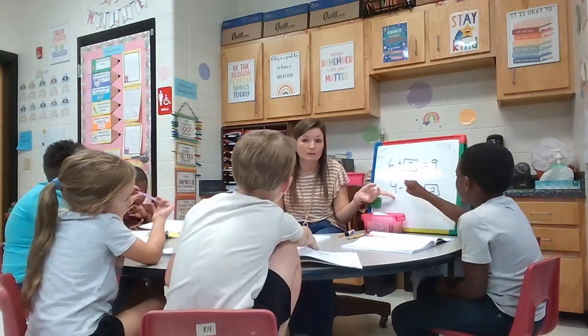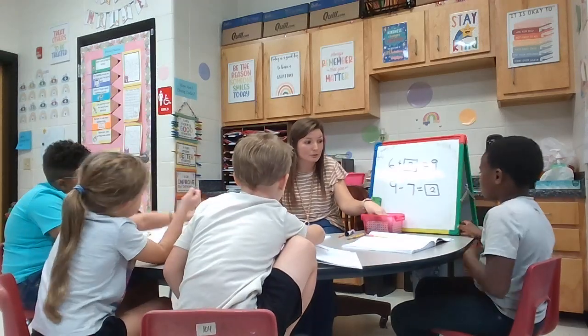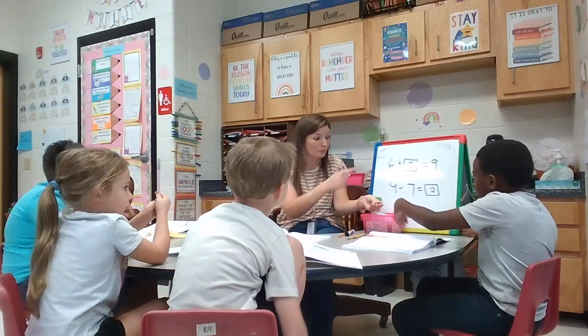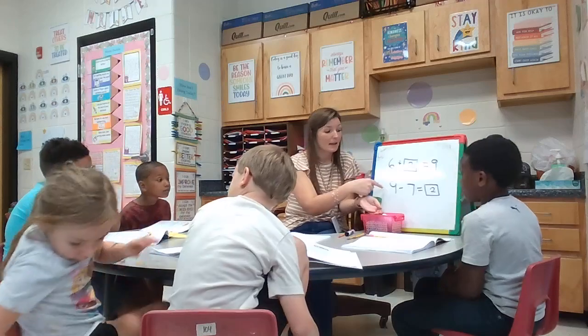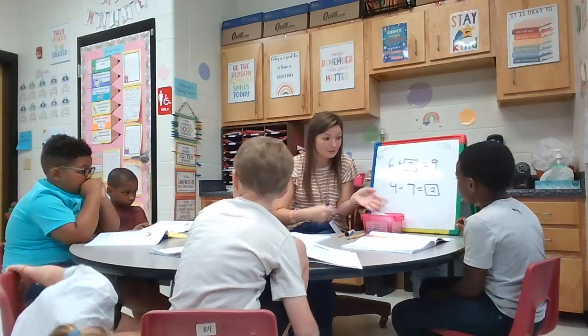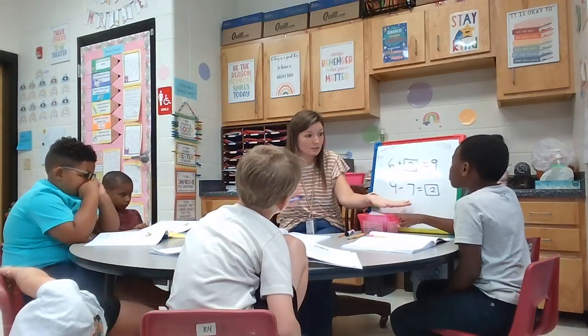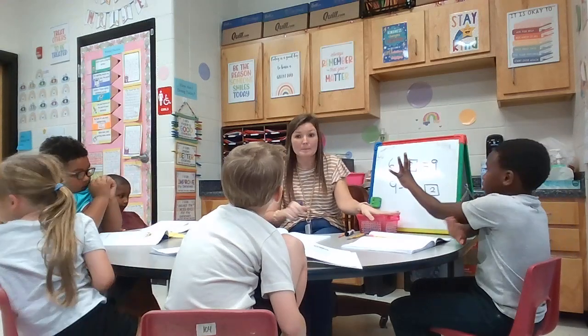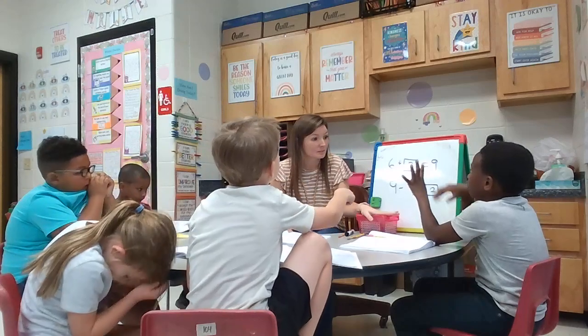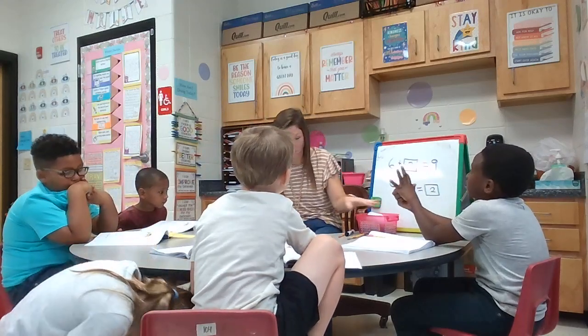In this one we used our counters and the partners right here, and we counted on to get to 9. And in this one we used our counters to show that our 7 went to a different corner.